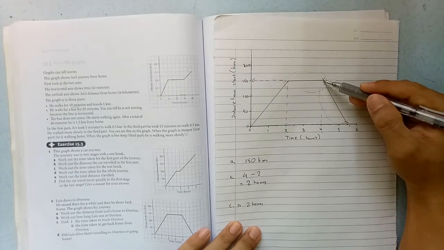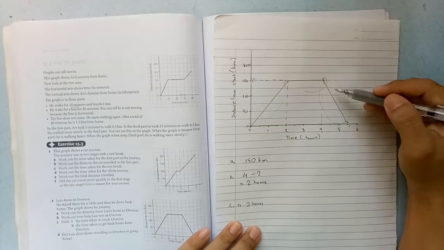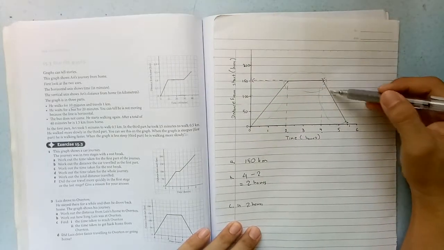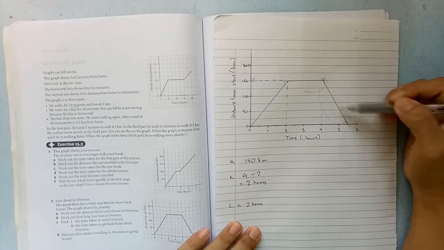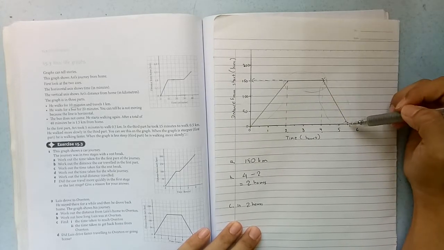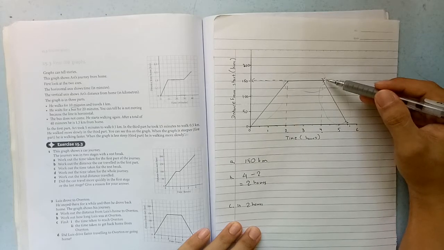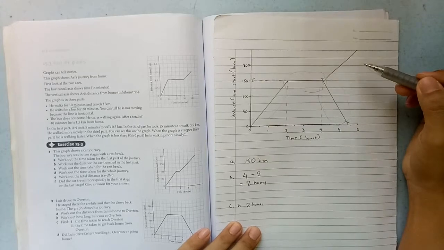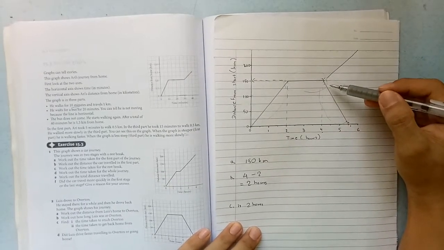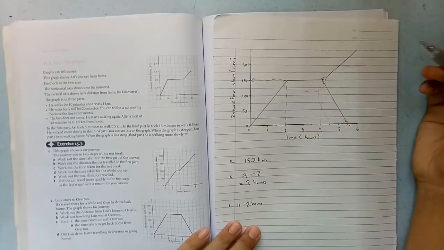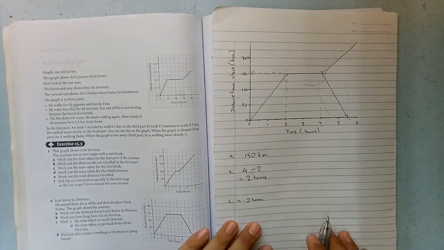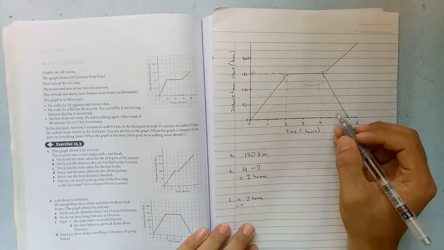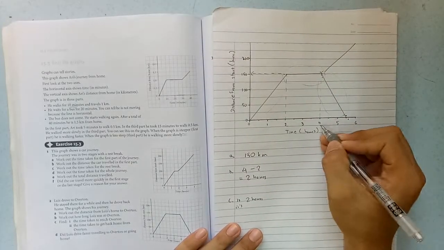That is why the line comes back. It doesn't mean the distance is decreasing, it's just that he is coming back home. That's why the line goes back. If he continued moving and did not come back to his house, the graph would continue like this. But they say that he has come back home, which means the graph goes down, decreases.